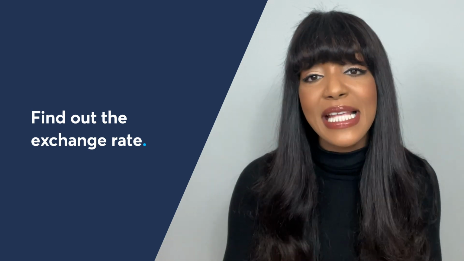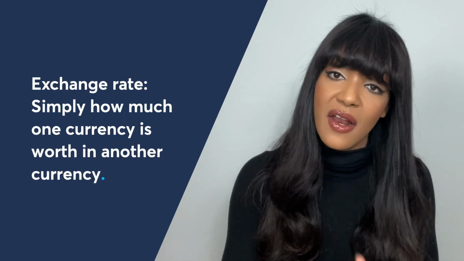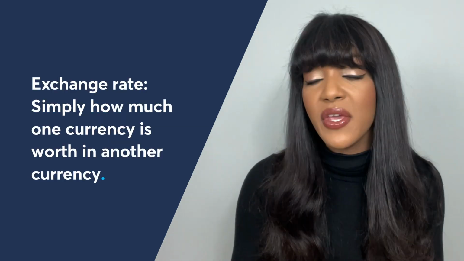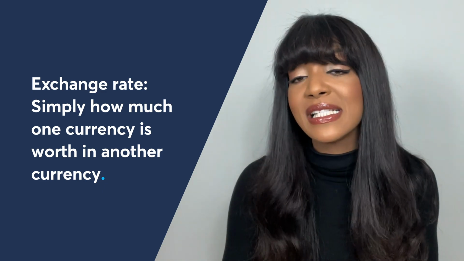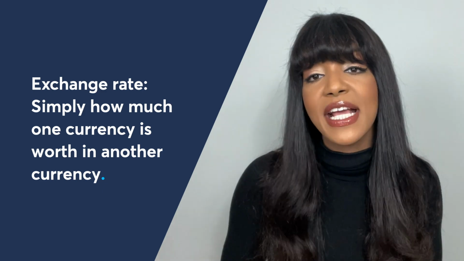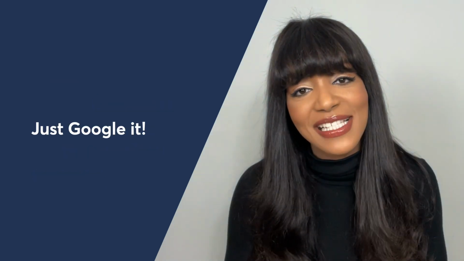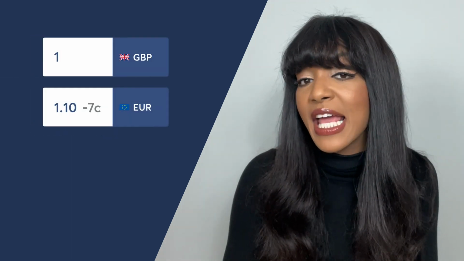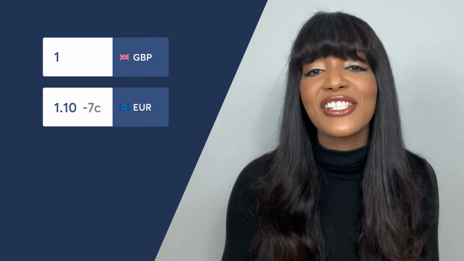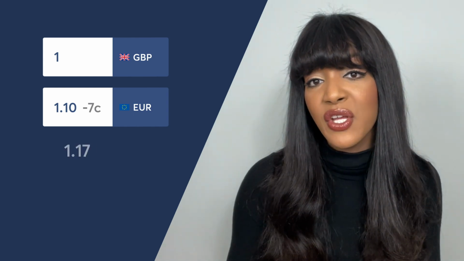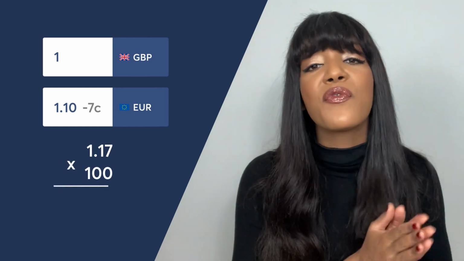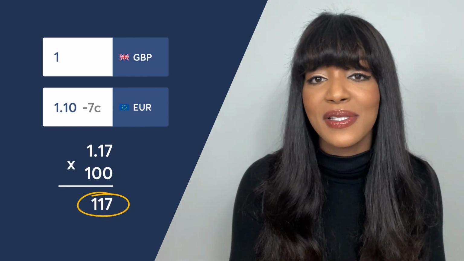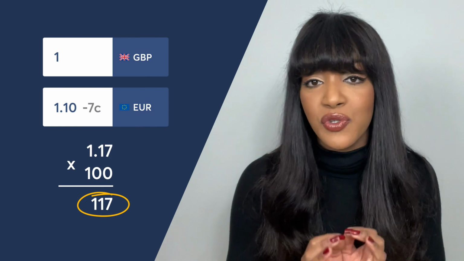The exchange rate is simply how much one currency is worth in another currency. So if you're in the UK and you want to send money to your friend in Spain, you want to find out what the exchange rate is for converting pounds to euros. Fortunately, we live in the 21st century, so you can just Google it. Okay, now you have your exchange rate, you can calculate how much your friend in Spain should get if you send them pounds. If the exchange rate is £1 equals 1.17 euros and you send £100, your friend should get 117 euros.